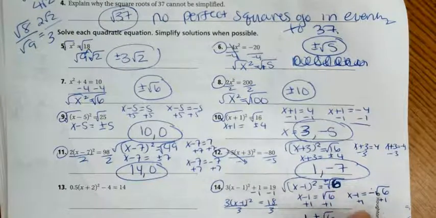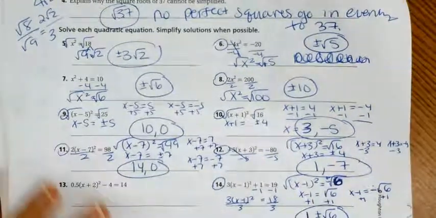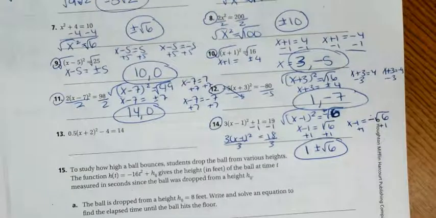One plus or minus square root of 6. So 1 plus square root of 6, 1 minus square root of 6.